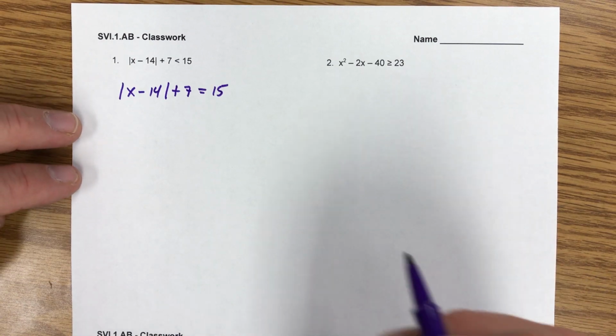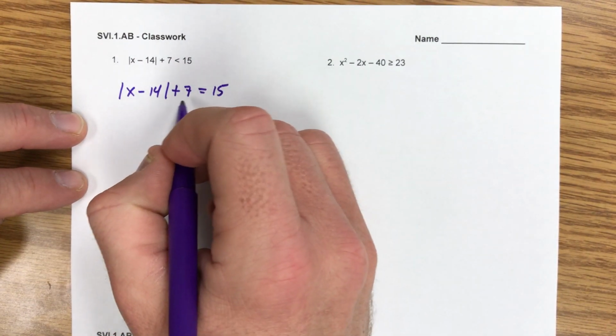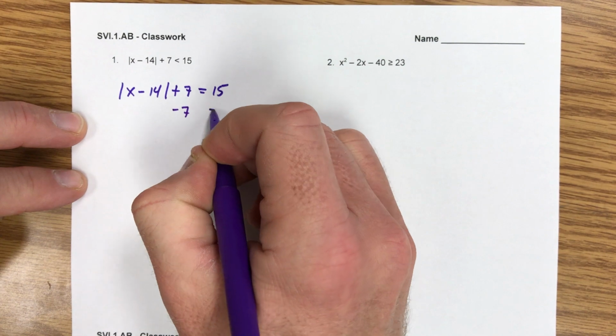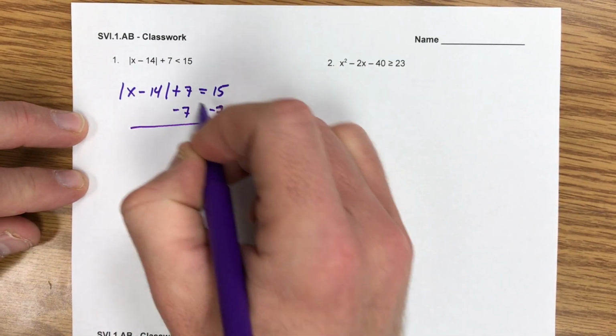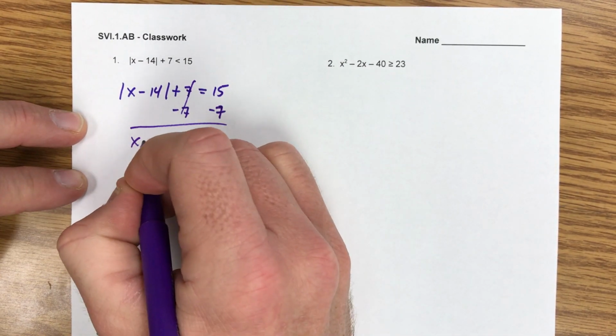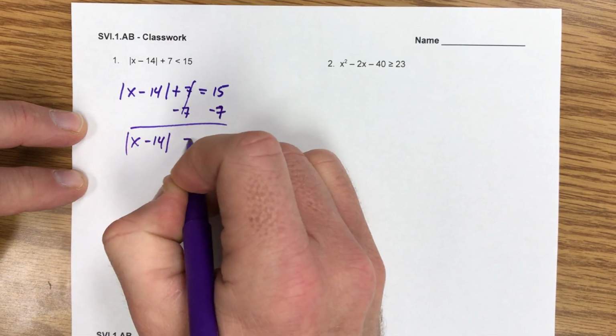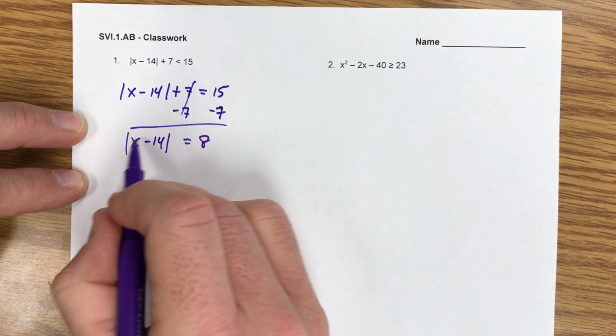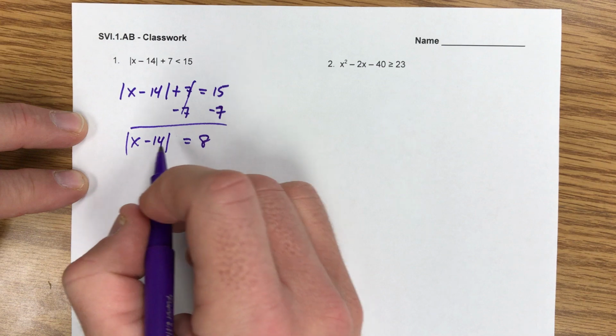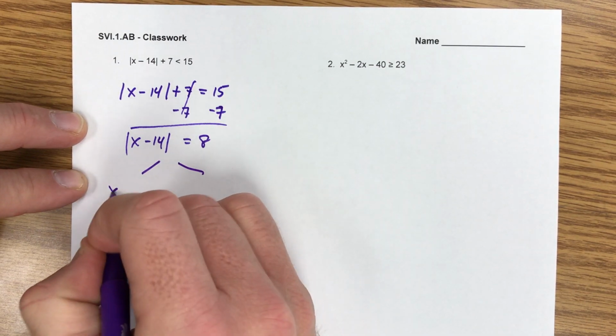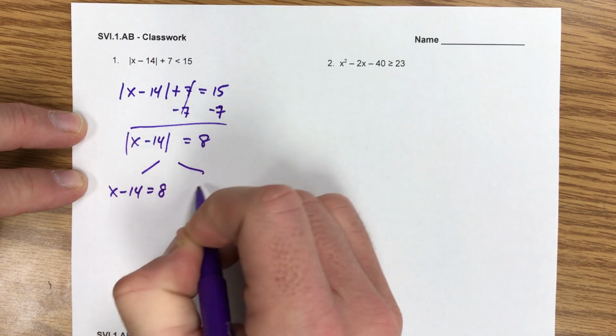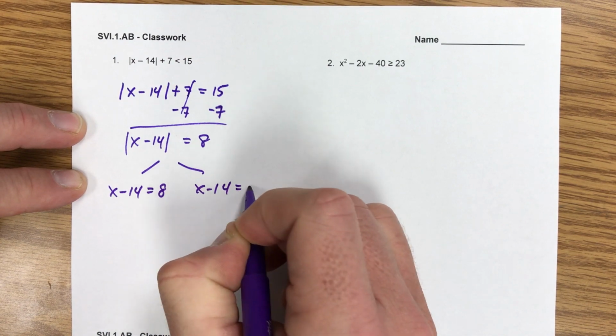All right, now that you've had a chance to try to solve this, the first thing you would do to solve the second equation would be to subtract 7 from both sides. When you do that, the 7's cross out, and you'll have the absolute value of x minus 14 equals 8. Since the absolute value bars are alone by themselves, you're going to make your two equations: x minus 14 equals positive 8, x minus 14 equals negative 8.